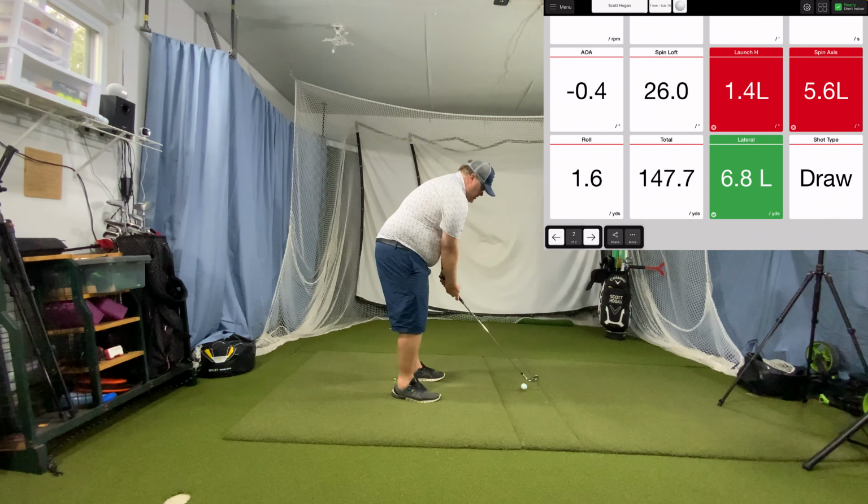All right, now we've switched it over to the fade. So fade, now we got to get this ball to start left, curve right. Let's see if we can do it. Ooh, I started it too far left. Not a bad shot, but I started too far left.